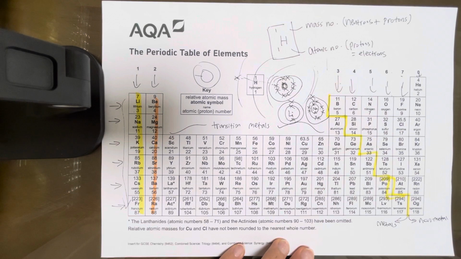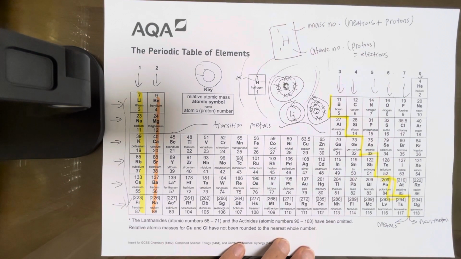So in summary, metals become more reactive as you go down the table because there are more shells, so it's easier to lose electrons because the pulling force is weaker as you go down. And they form positive ions because they lose electrons. There are more protons, but the pulling force on the outermost electron still gets weaker and weaker.